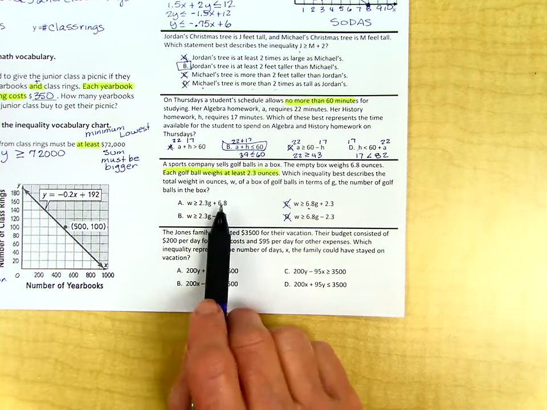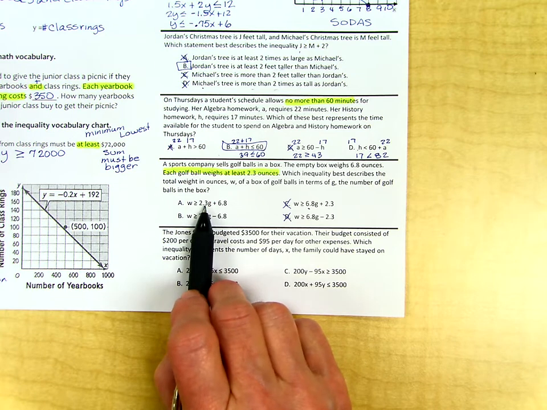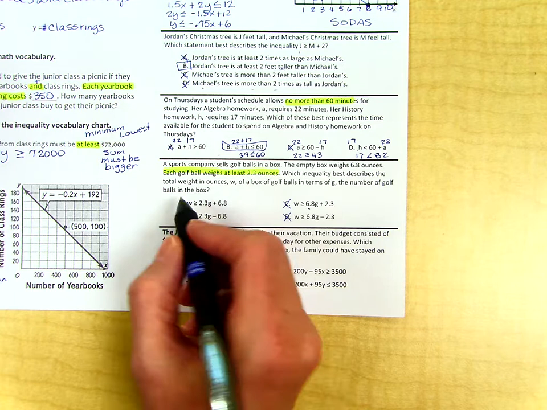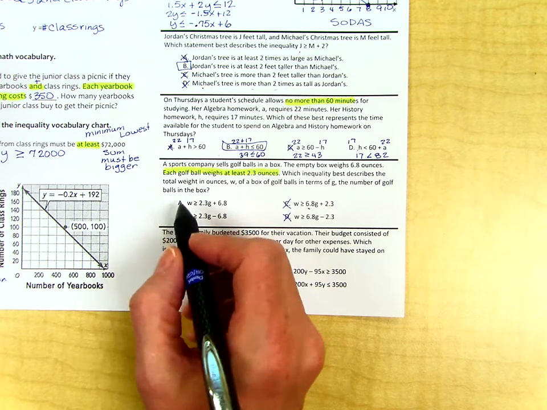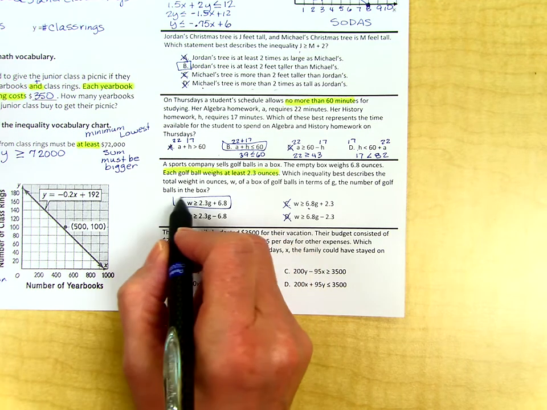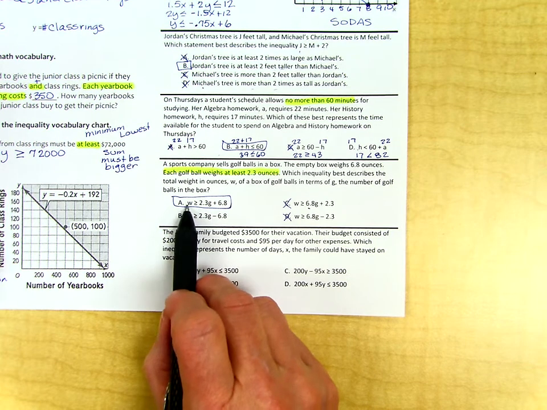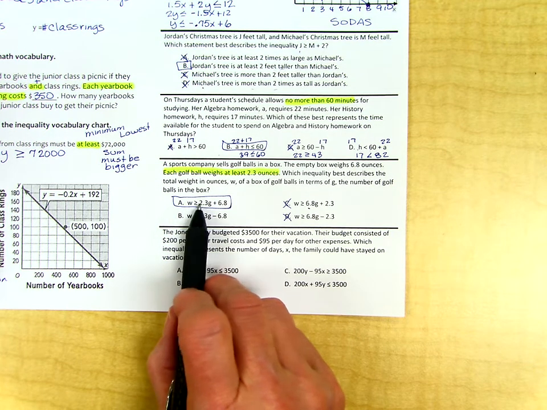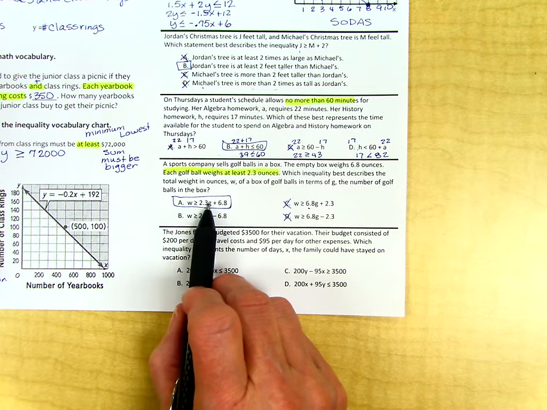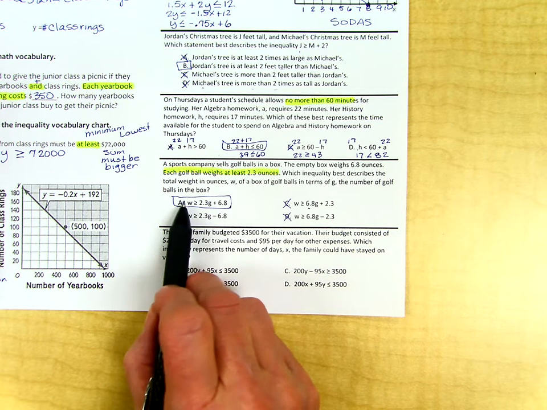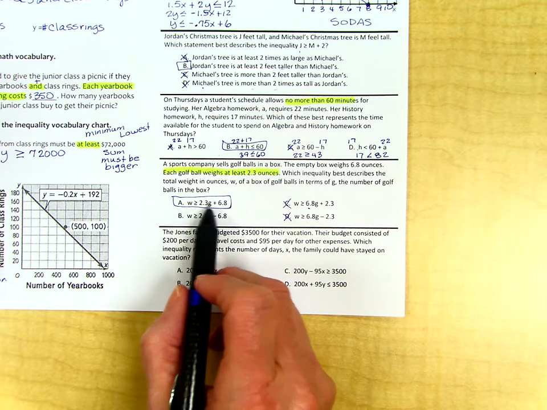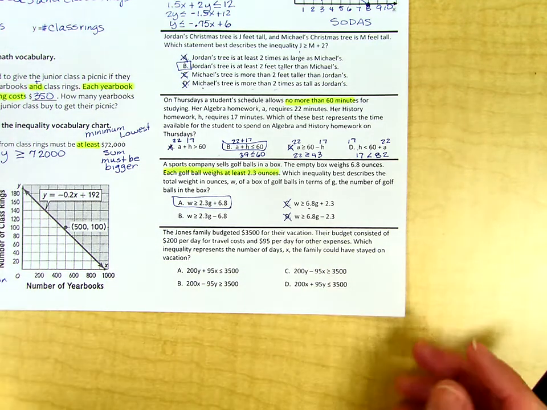When we have the box, are we adding the golf balls to it, or are we taking the golf balls and subtracting the box? Well, we're actually adding those two things together, and we want that weight to be at least 2.3. A golf ball might weigh 2.5 ounces. That means your weight would be even bigger. So we want to say that the weight is greater than or equal to this amount here.